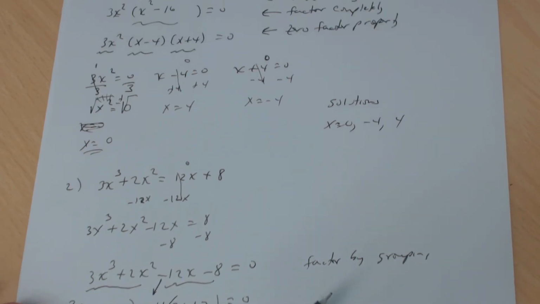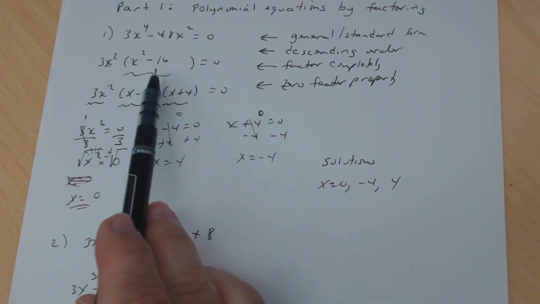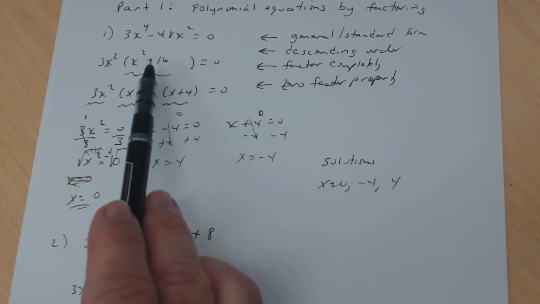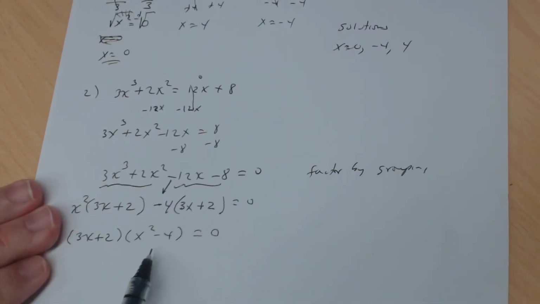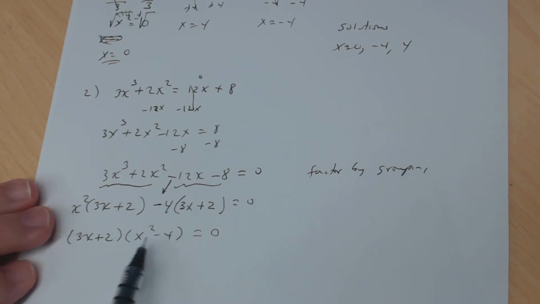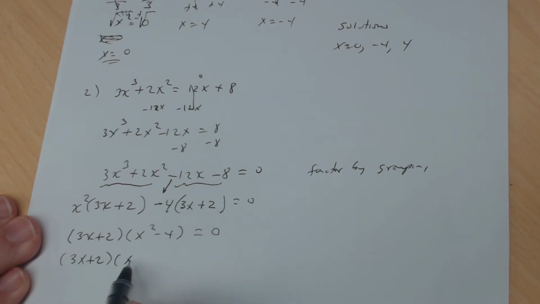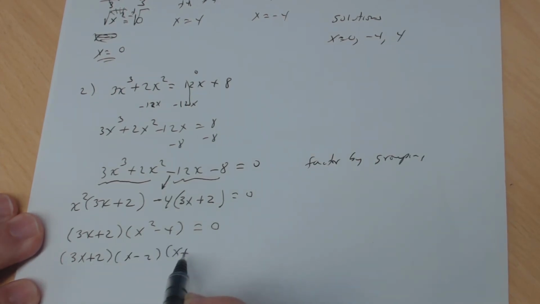Now, just like before, see how you could factor this further? Remember, you want to factor completely. So you can factor this. That's the difference of 2 squares. So I can factor this as 3x plus 2 times x minus 2 times x plus 2 equals 0.